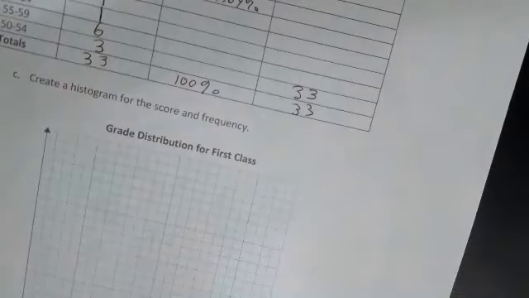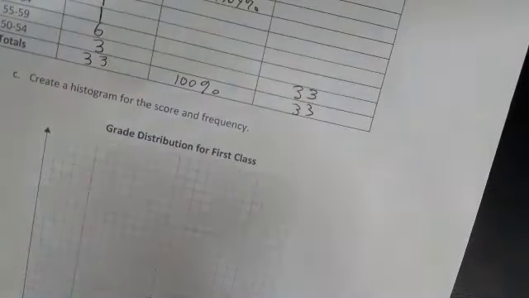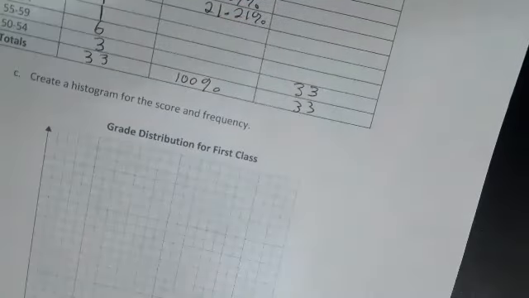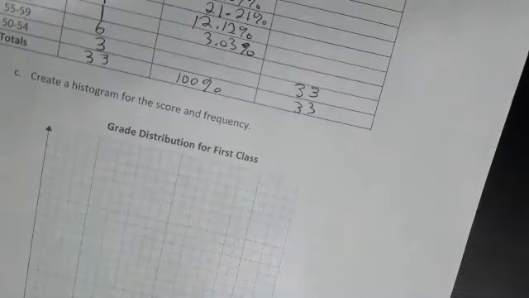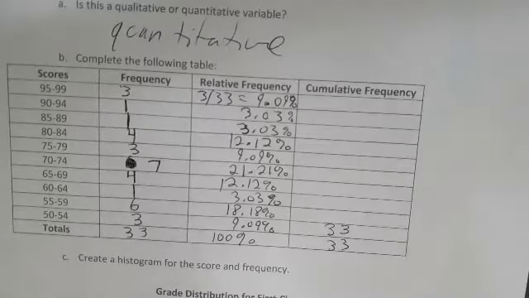7 out of 33. It's giving me 21.21%. 4 out of 33. 12. 6 out of 33. I don't think we did that one yet. 18.18% somewhere. Now I want to check these. And I did a bit of rounding, so it might come to like 99.9%.